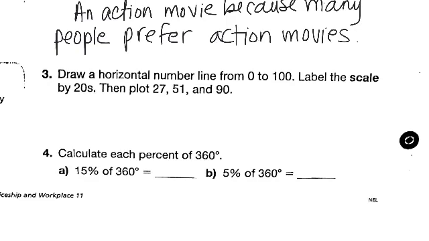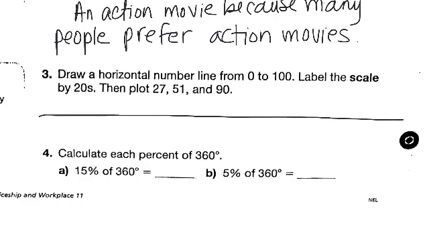So here we're going to create our line graph. You can make yours as straight as possible. Mine's going to be free-handed because I don't have a ruler to use on here. And it's going to go from 0 to 100. So here I've got 0, and I know way over here will be 100. And so I'm going to go by 20s. So I'm going to say 20, 40, 60, 80, 100.